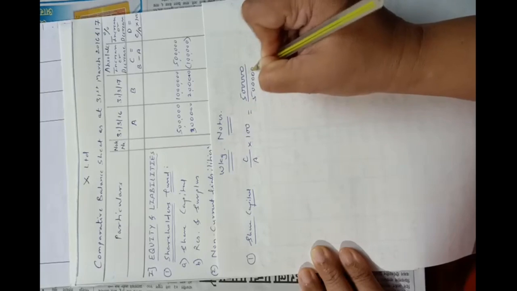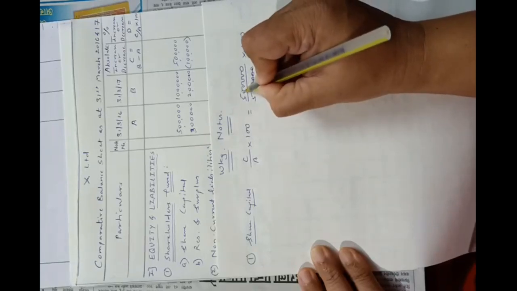So 5 lakhs divided by 5 lakhs into 100. After cancelling all these zeros, 5 ones are 5, 5 ones are 5, 1 into 100, so it is 100%. Okay, so here we will write 100. This is 100%. The percentage sign is given here, so again no need to give the sign here. Now reserve and surplus.